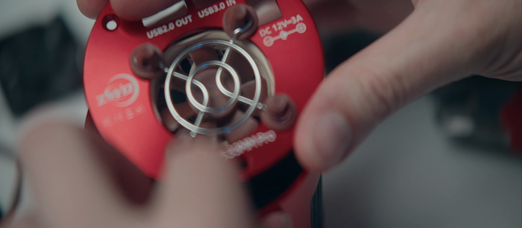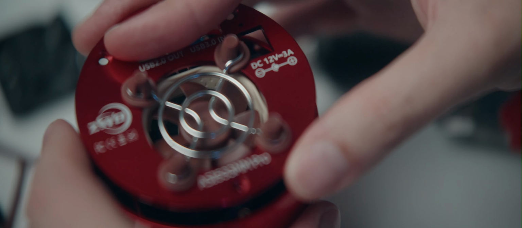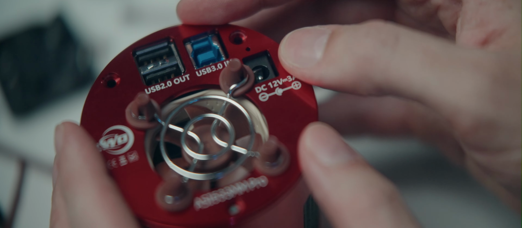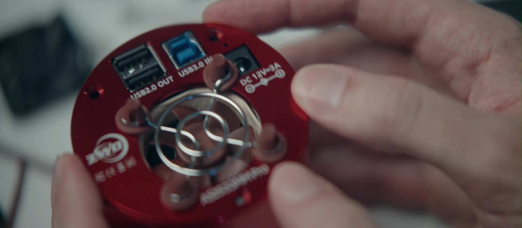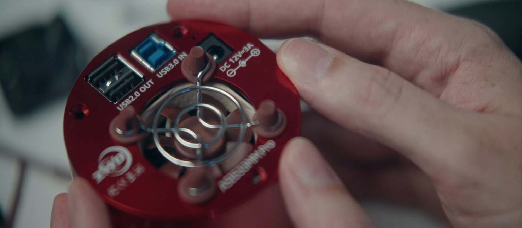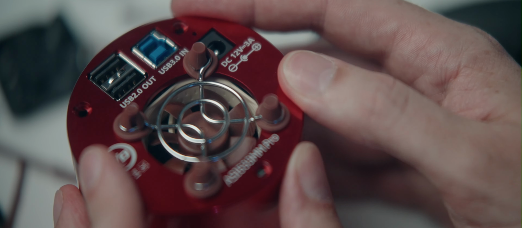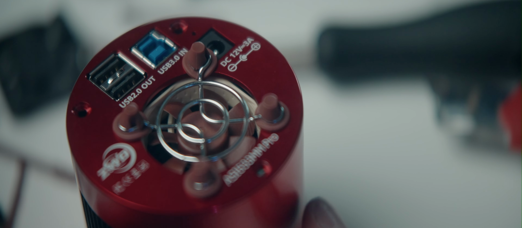Maybe we'll just loop it under actually, because it is quite a tight fit to get this back in. And there you have it. Now we're just going to pop those 3 original screws in, and that is a wrap on this fix.